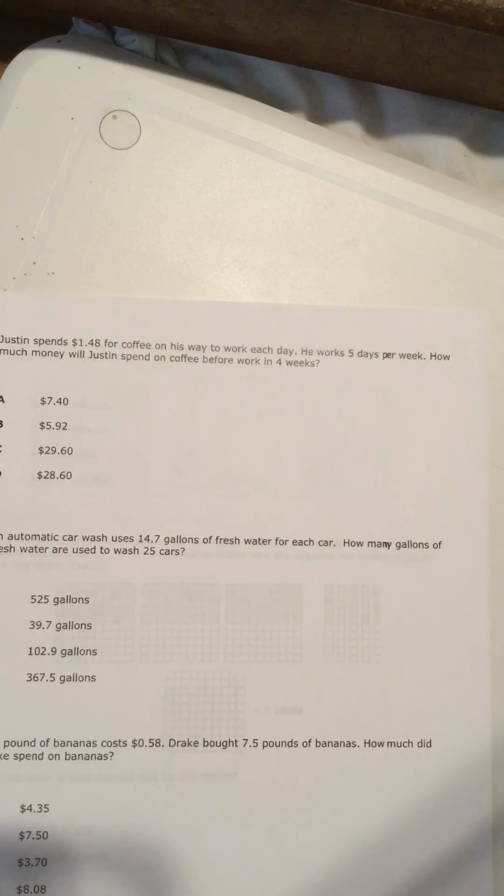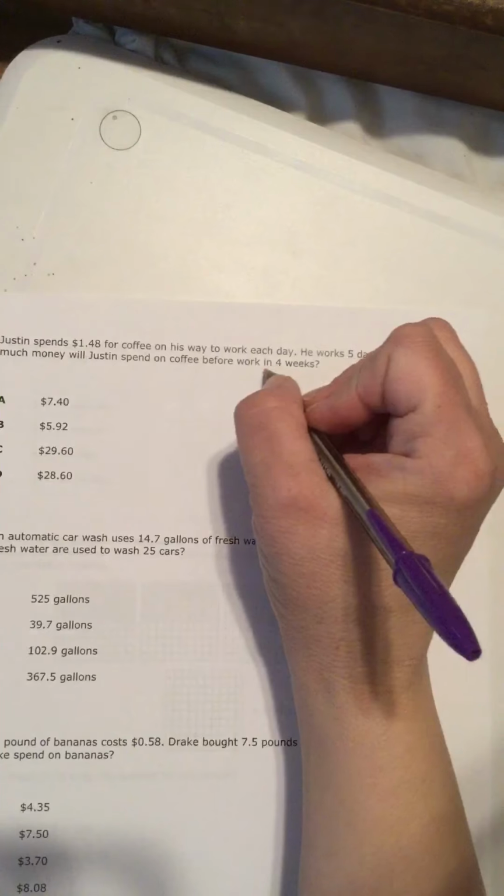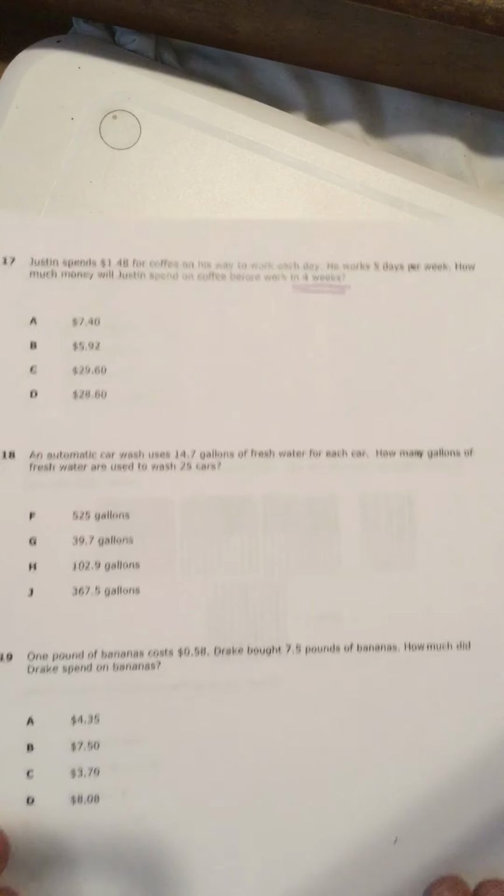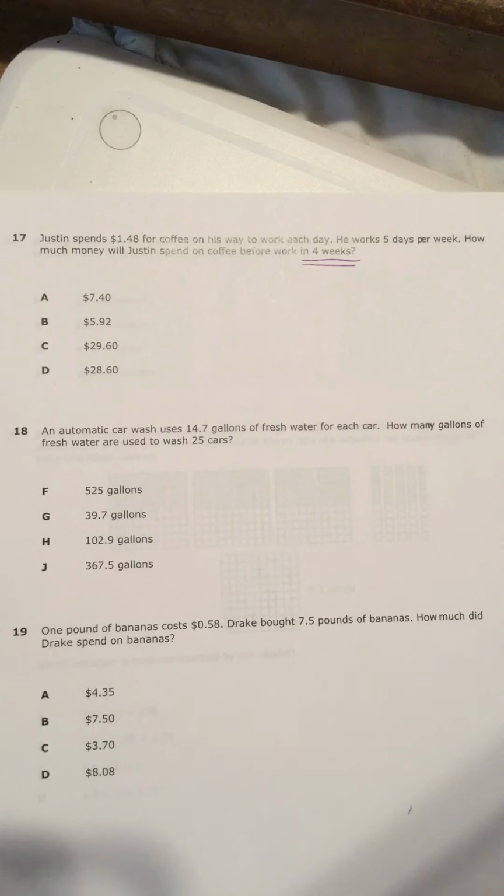Justin spends $1.48 for coffee on his way to work each day. He works 5 days per week. How much money will Justin spend on coffee before work in 4 weeks? Okay, this is a 2-part question. He spends $1.48 for coffee on his way to work each day, and he works 5 days a week. How much will he spend on coffee before work in 4 weeks? $7.40, $5.92, $29.60, or $28.60.